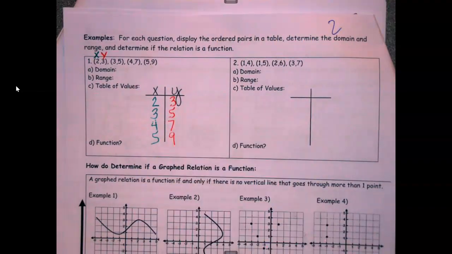Okay, again, if you ever need colors, I still got colors on the back table. And so I'm going to list those in this chart.